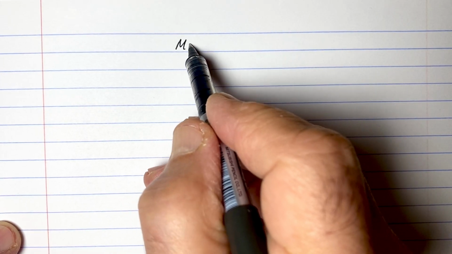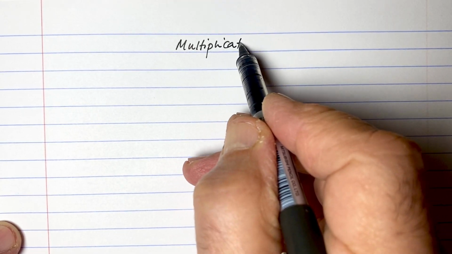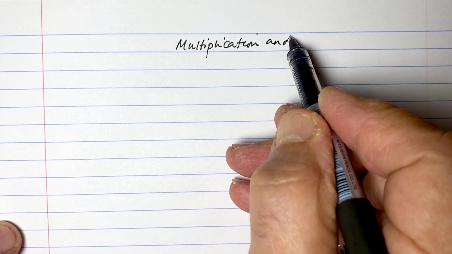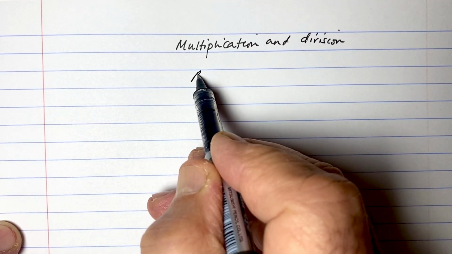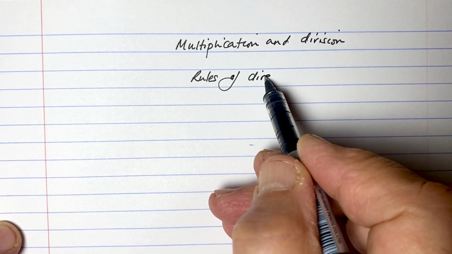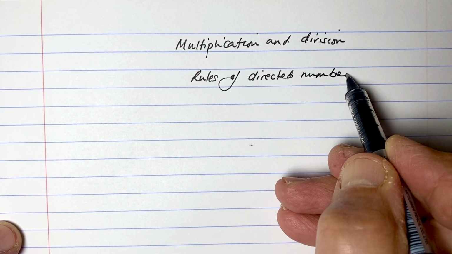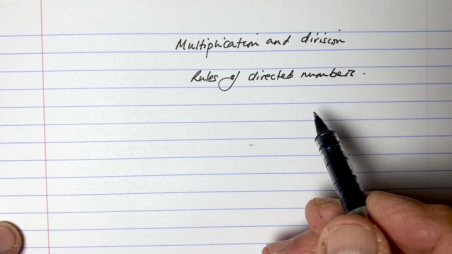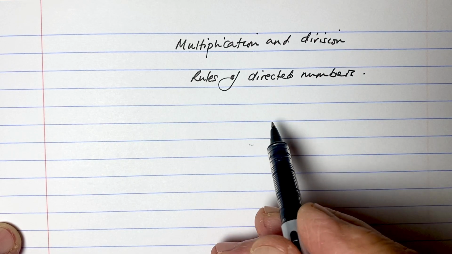Directed numbers, multiplication and division rule. So the title is multiplication and division rules of directed numbers. Now, this is a rule that you really need to memorize and apply, and there's no way around it.